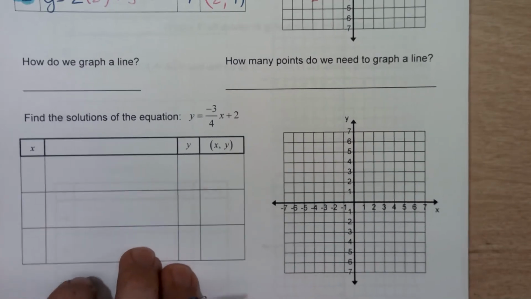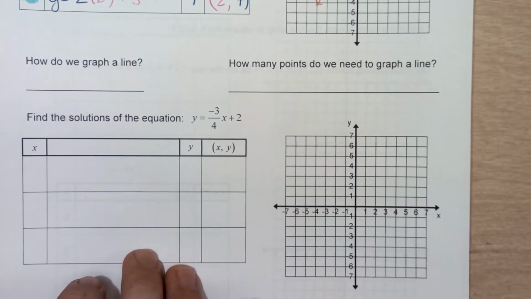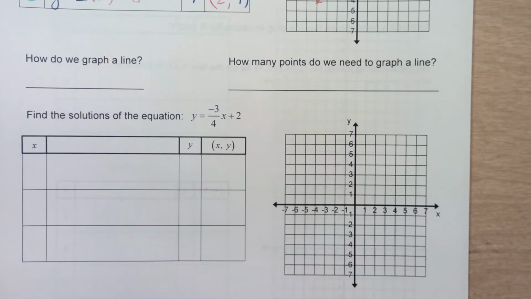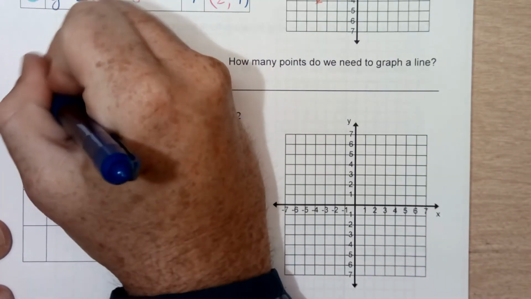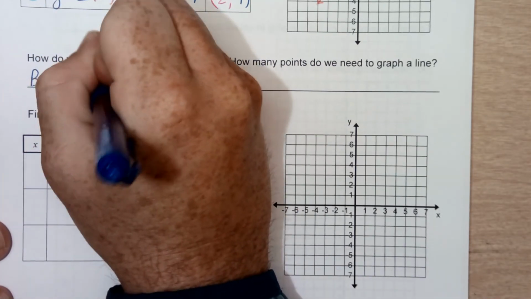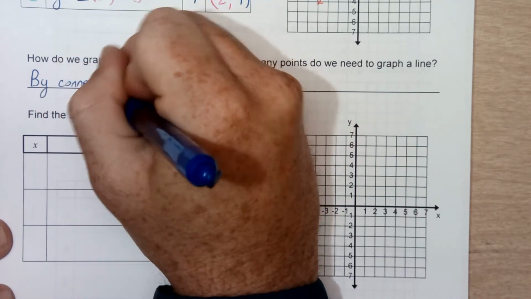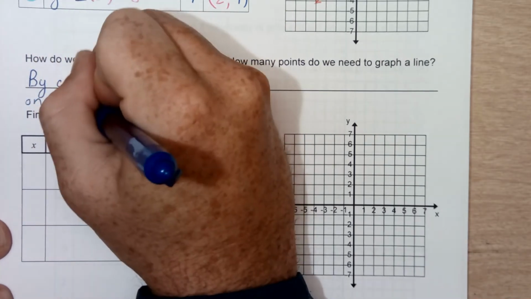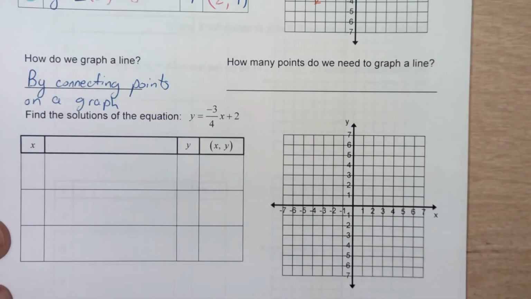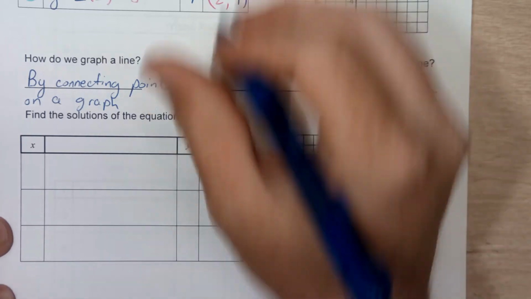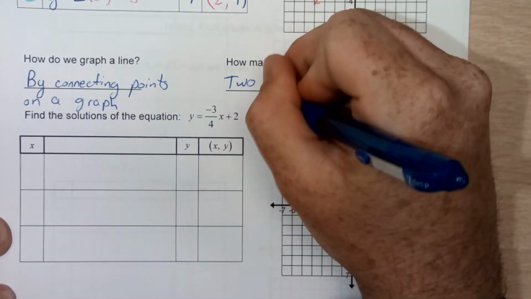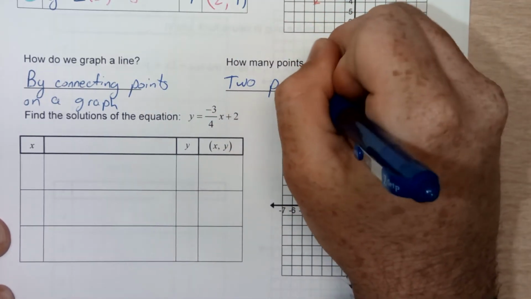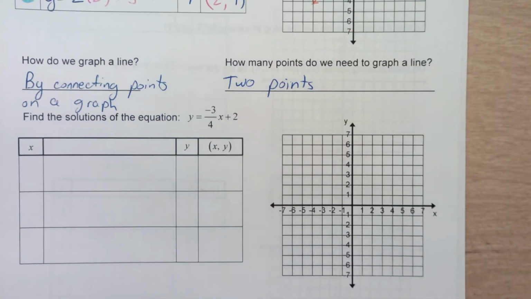We have a couple questions to answer. It says, how do we graph a line? We graph a line by connecting points on a graph. And then it says, how many points do we need to graph a line? We only need 2 points to graph a line. If we have 2 points, we can draw a line through those 2 points, and that would be our line, right?